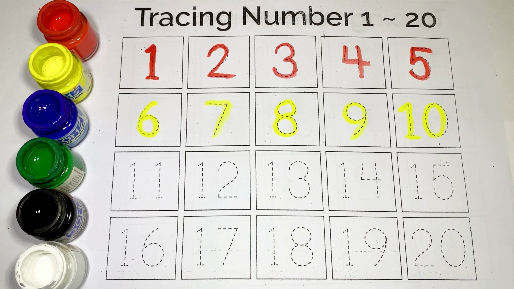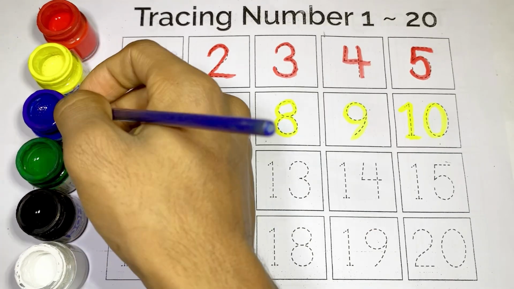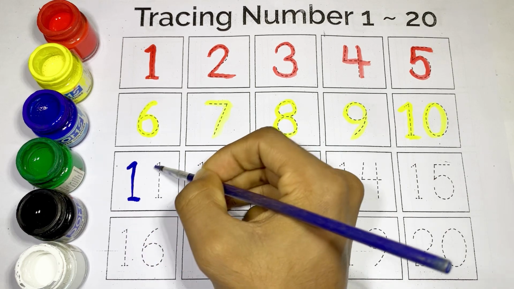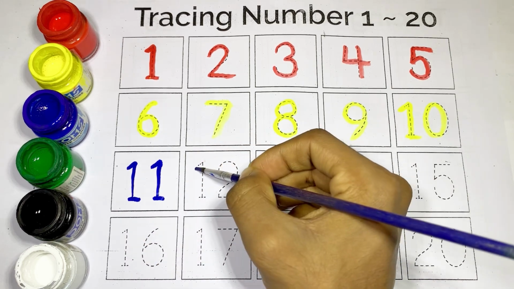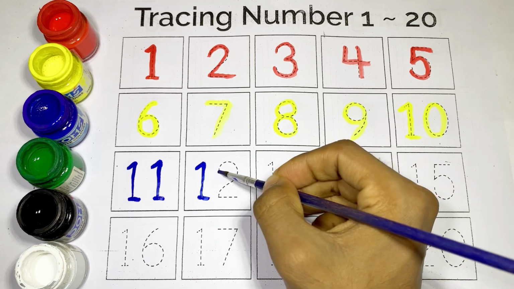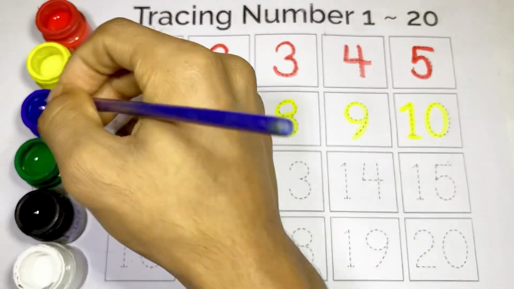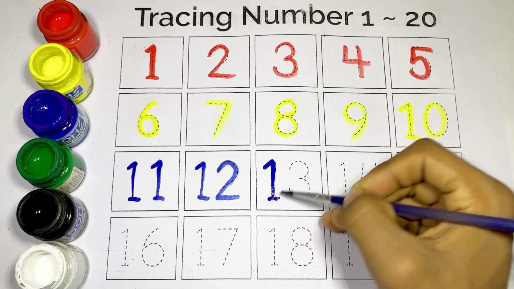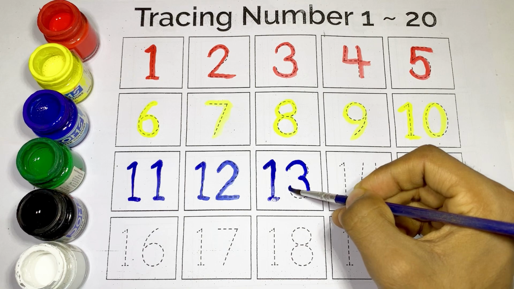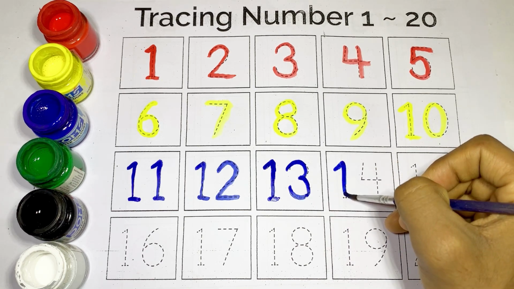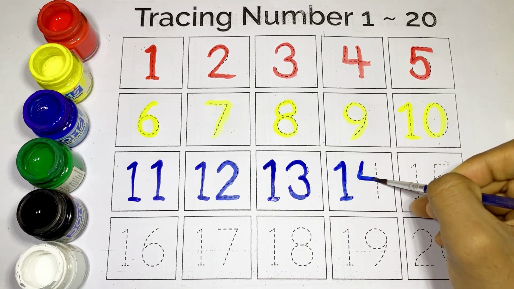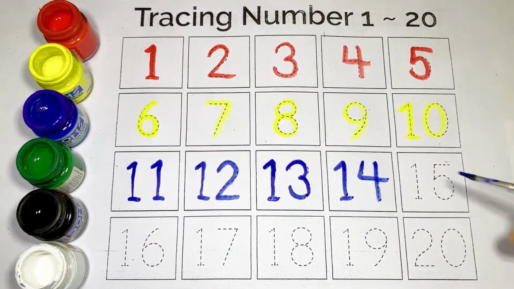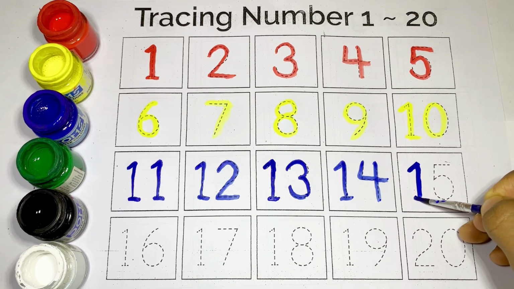Kids, now draw 11, and use blue color. The numbers of 11. 12, the numbers of 12. Kids again use blue color and draw 13, the numbers of 13. 14, the numbers of 14. Kids again use blue color and draw 15, the numbers of 15.